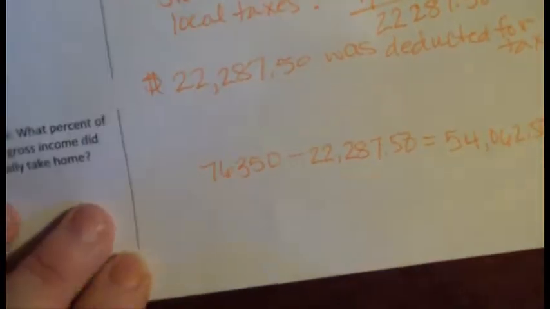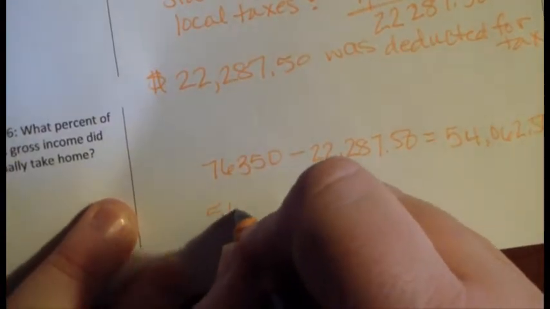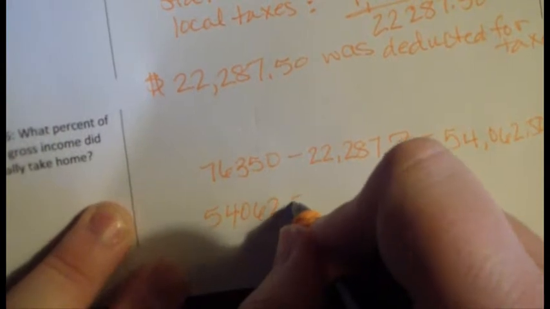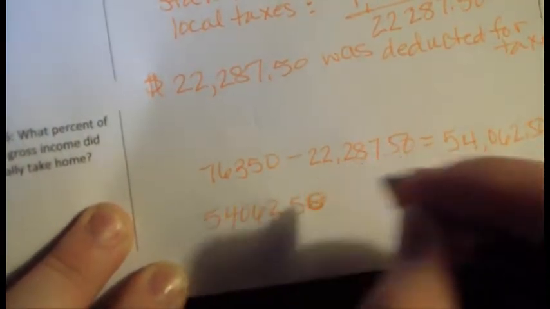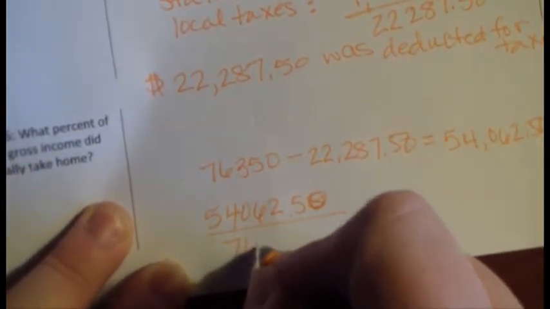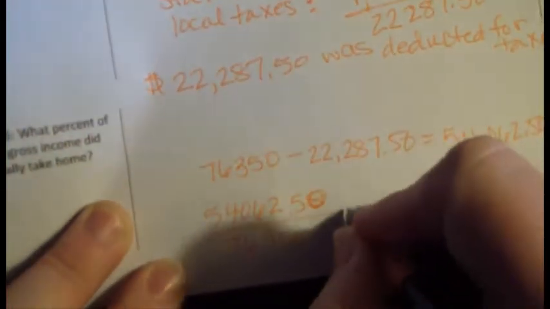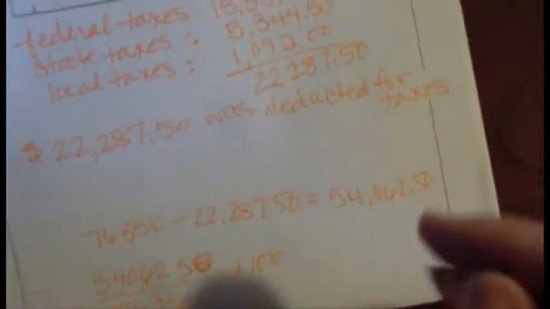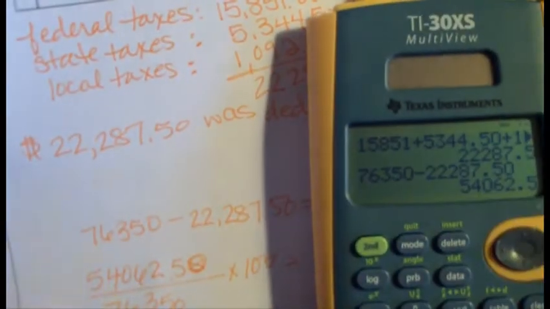So we're going to do that total take home divided by her annual income. And if we multiply that by 100, it's going to turn it into a percentage.